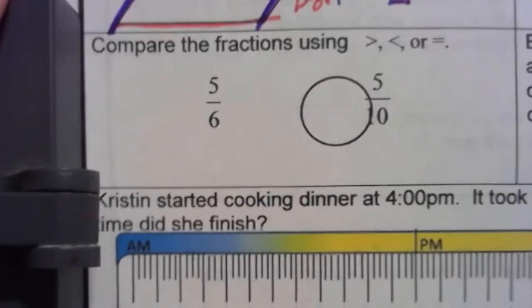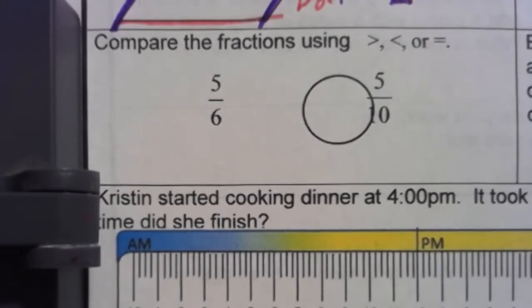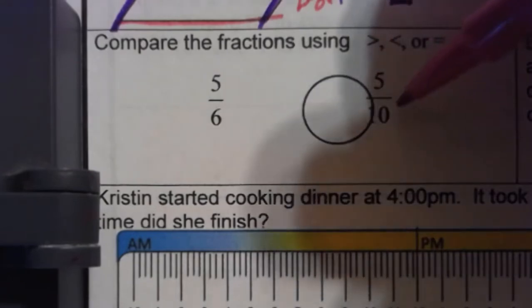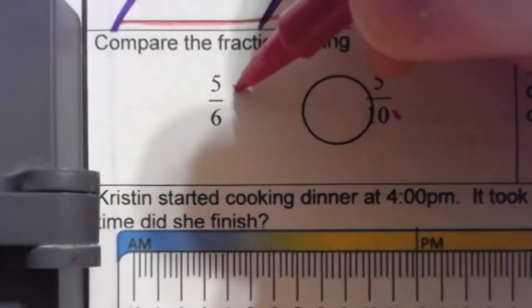All right, let's compare some fractions. I'll let you go for it, Miss Powell. We're going to do the cross multiplying. We can go from the denominator of 10 to the numerator of 5 across.